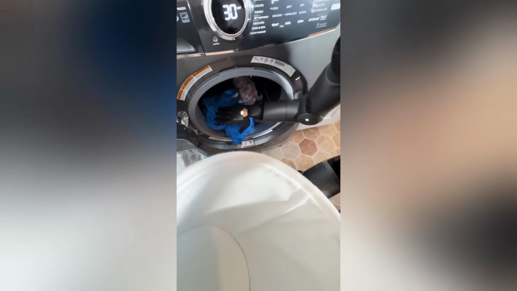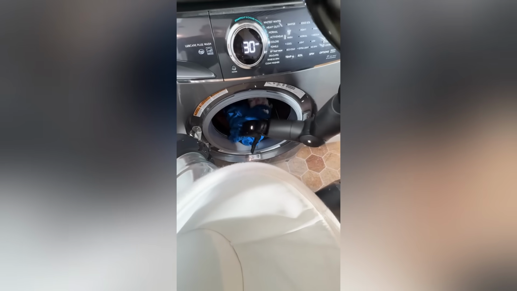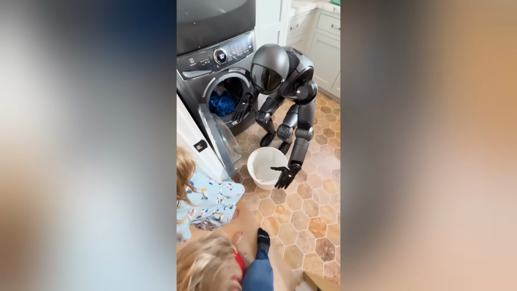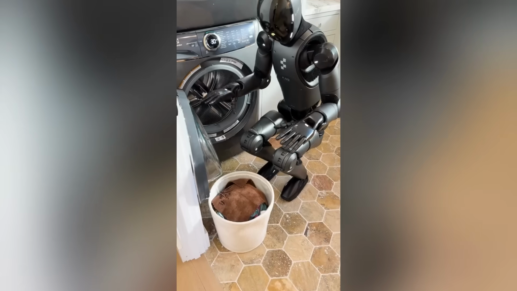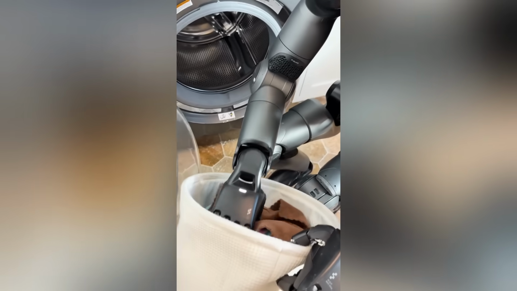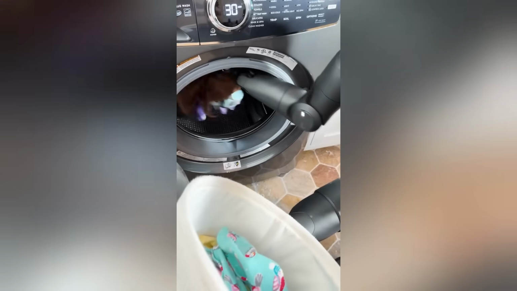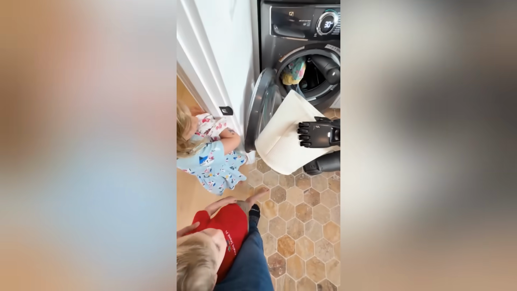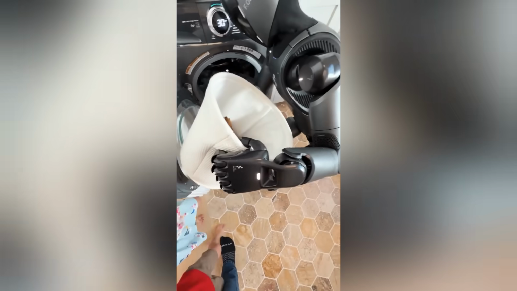Plus, that's the only part they showed, so I don't know if it could also read the interface and press the appropriate buttons to actually start the washing machine. Nevertheless, this is a good start. I'm sure a lot of people, including myself, would like a humanoid robot to help us do the laundry, wash dishes, take out the trash, and take care of kids. Let me know in the comments below what you think of this.